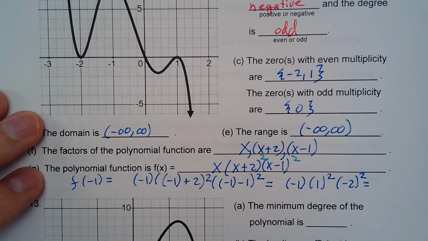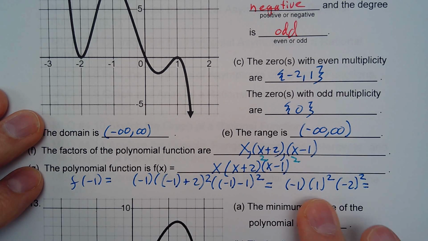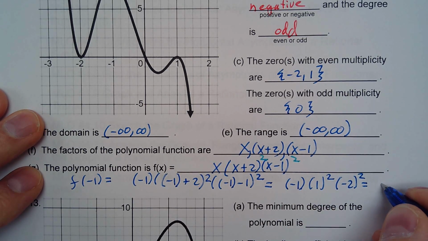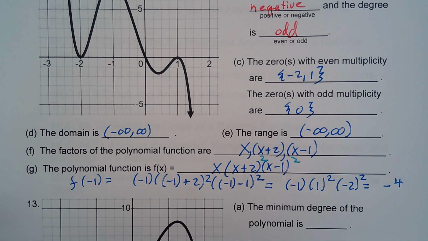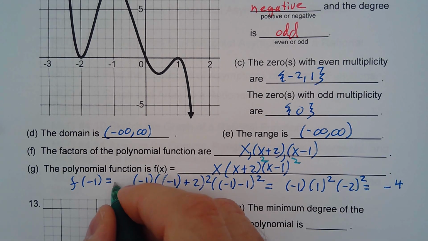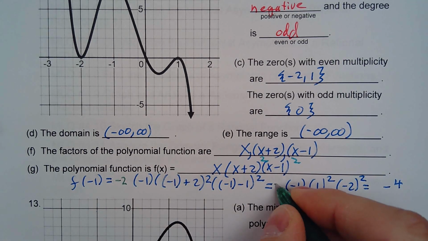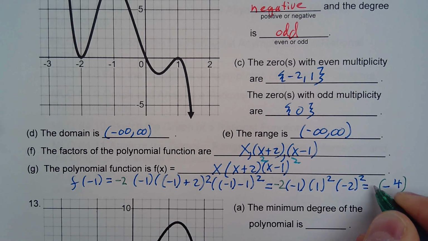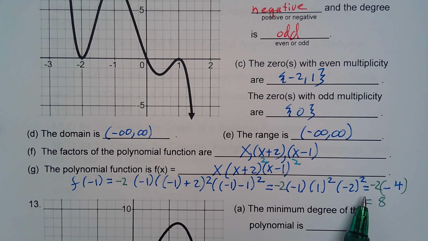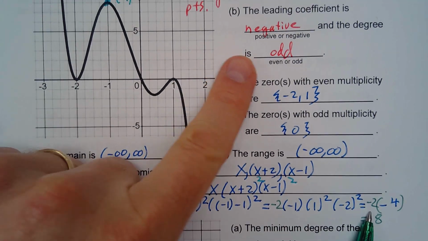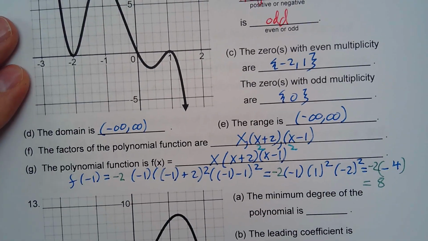And let's see, so this is 4, that's 1, that's going to be a -4. I want my answer to be a positive 8. So that means I need to multiply this by -2. That should make sense because we said this coefficient was negative. So I need a -2 here.